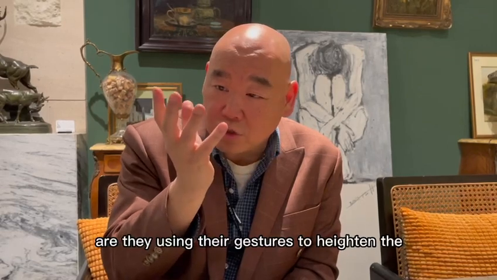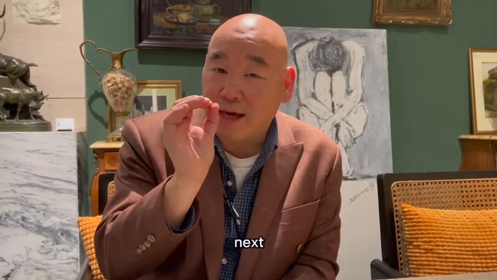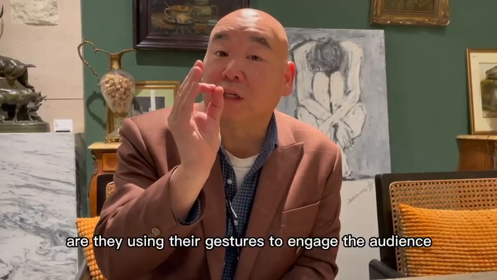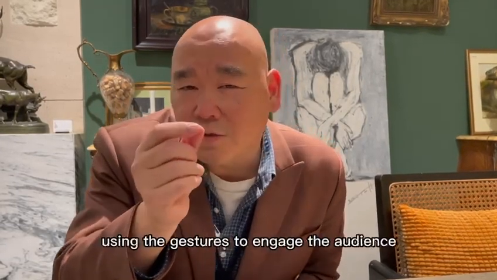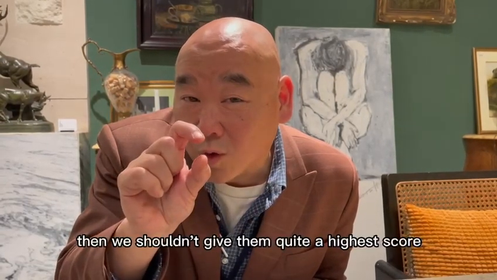Are they using their gestures to heighten the meaning of their words? Next, are they using their gestures to engage the audience? If they're not using the gestures to engage the audience, then we shouldn't give them quite as high a score.